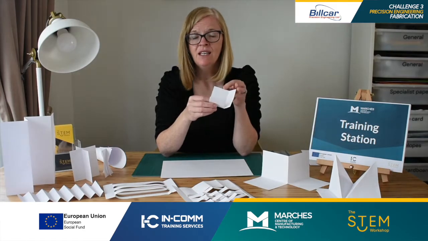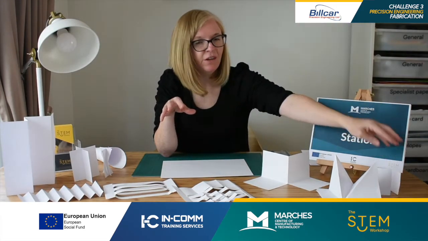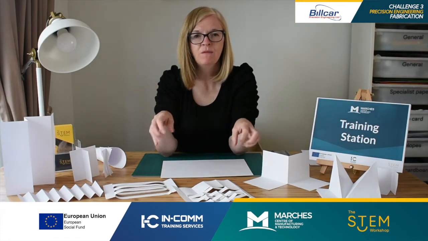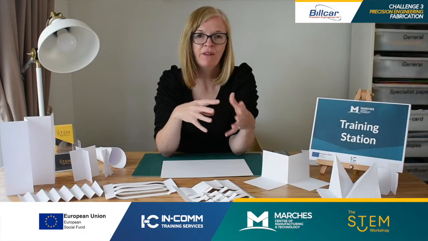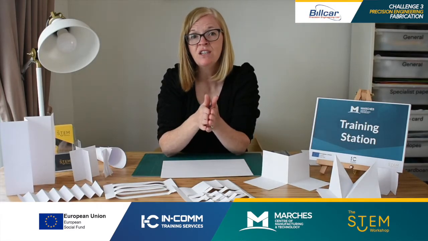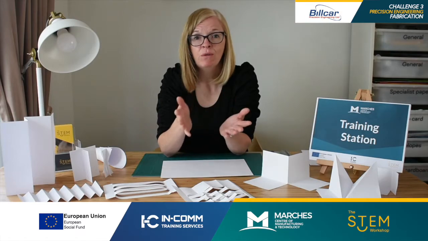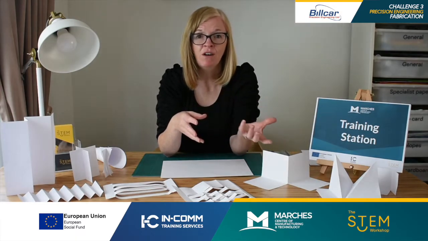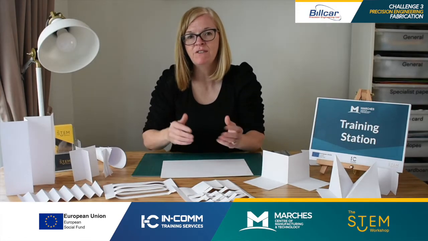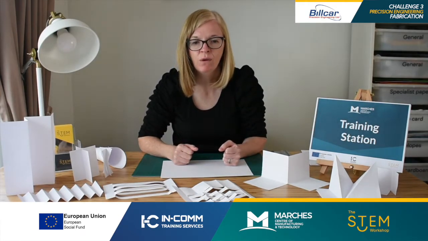Now, one thing I'd encourage you to do is have a look at solutions in and around the home and look at what products have been manufactured from sheet and how they've been folded. The other thing I'd encourage you to do is research folding methods. You might look into origami, or look into packaging as a way of getting ideas for different innovative ways to fold.